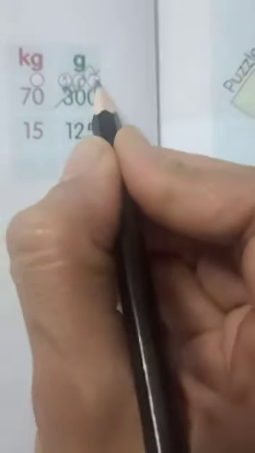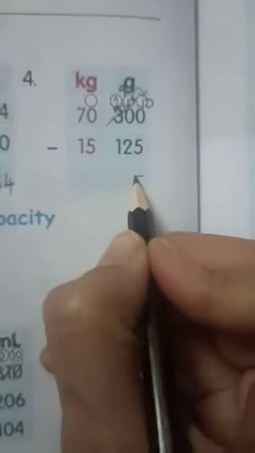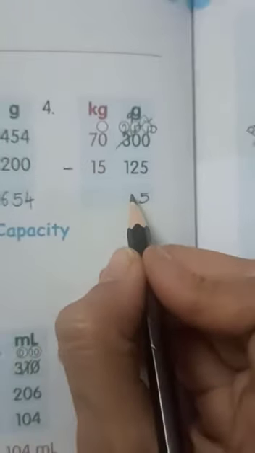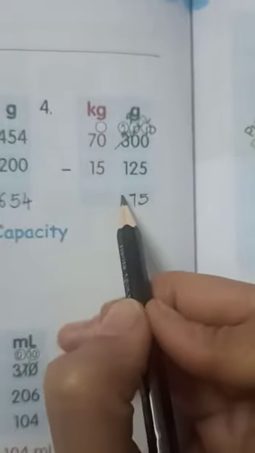Again we have to borrow 1 from this number. So this 0 will become 10 now and this 10 will become 9. 10 minus 5 is 5. Here we have 9. 9 minus 2 is 7 and 2 minus 1 is 1.